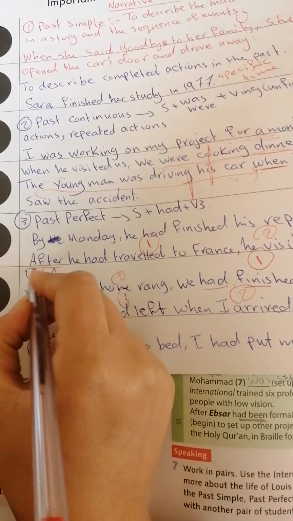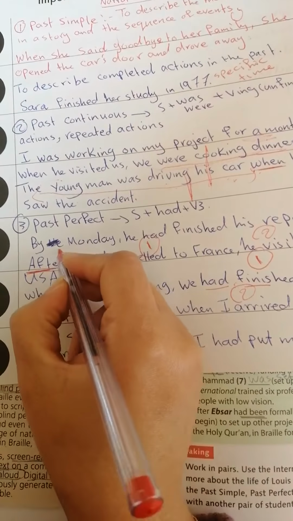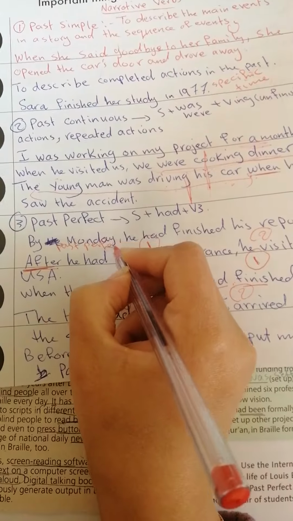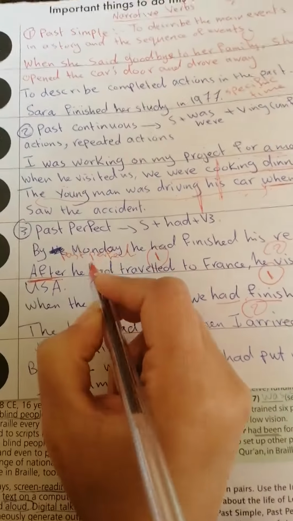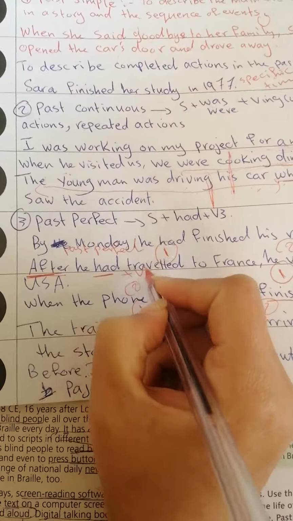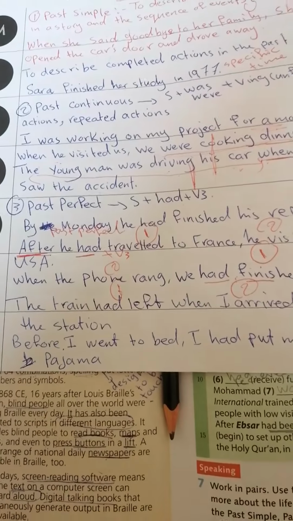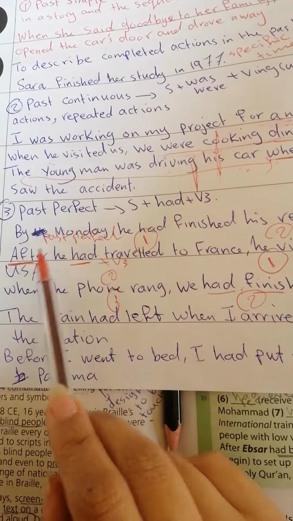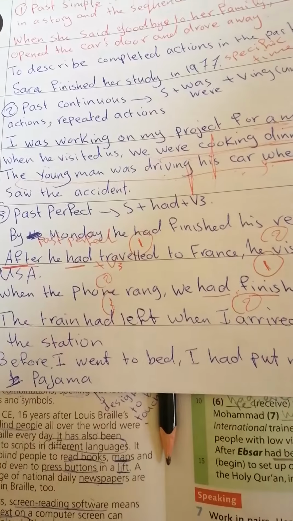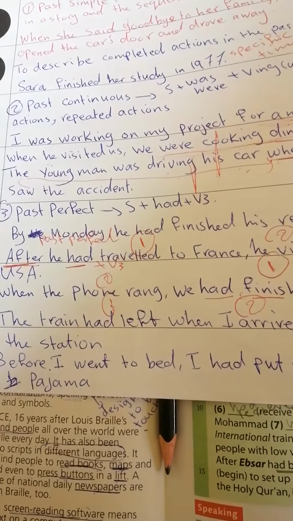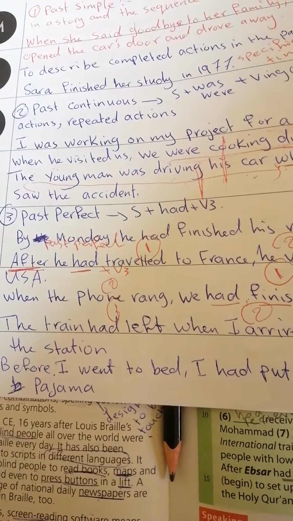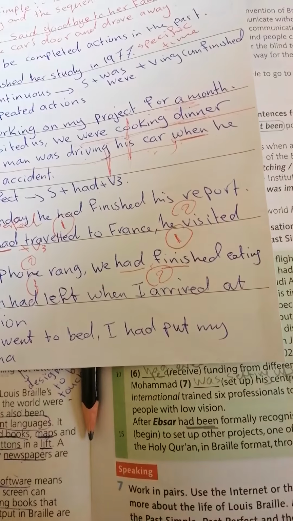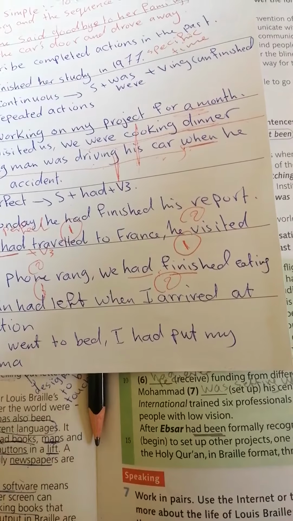And always with after, I should have past perfect, had plus verb 3. As I said, this is the first action in the past, and then the second action has to be in simple past.